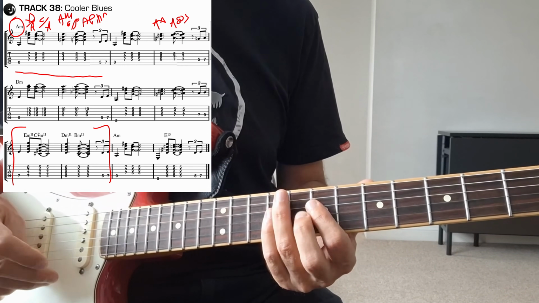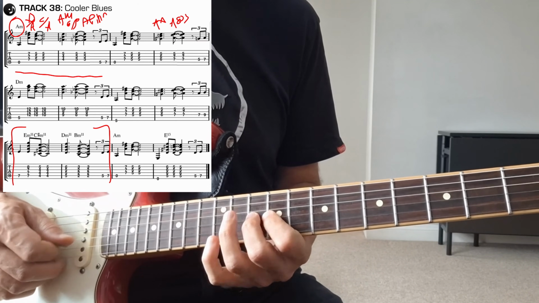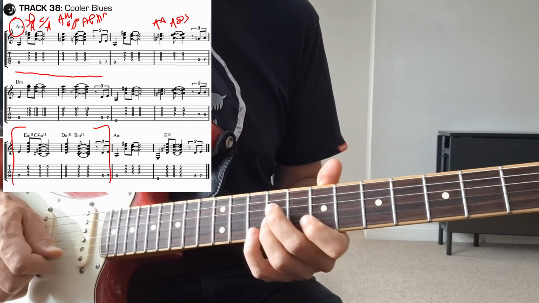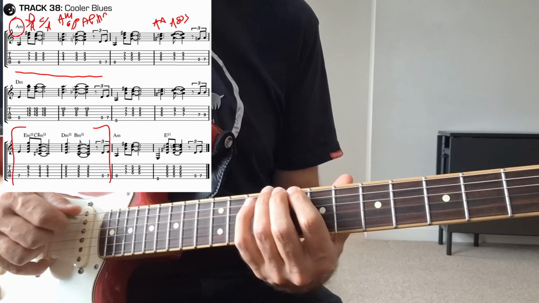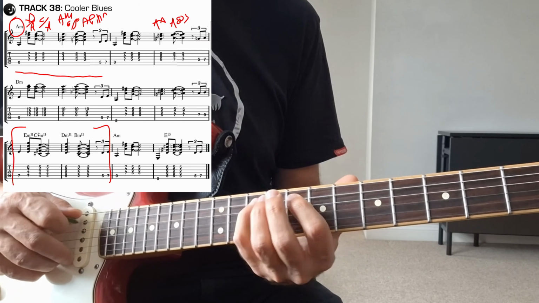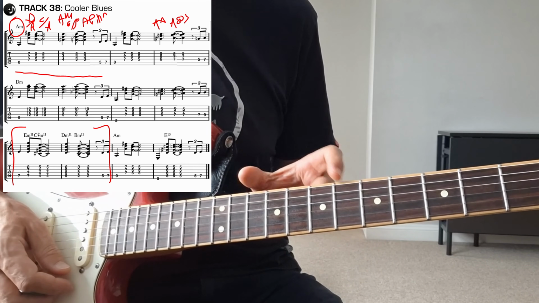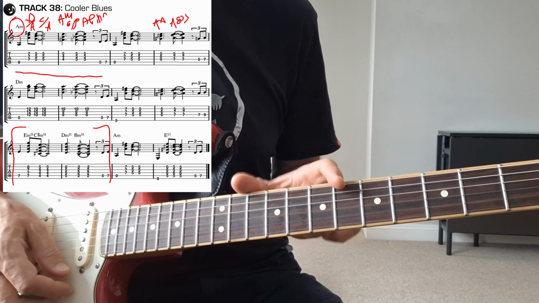Okay, and then I will have D minor and B minor. So I want to find scales that cover roughly the area where I'm in.